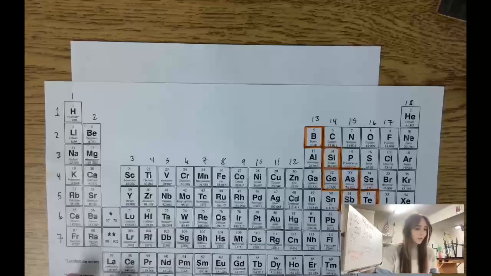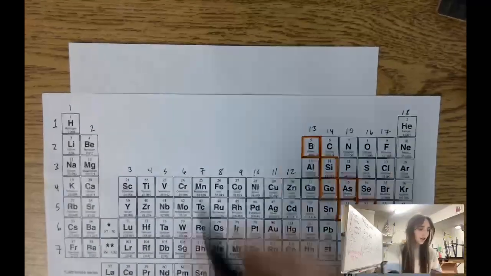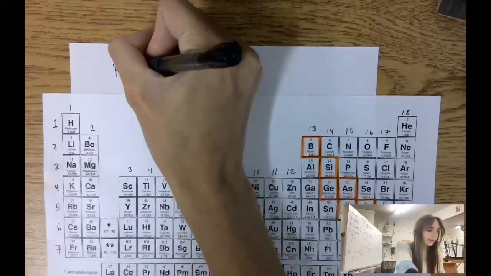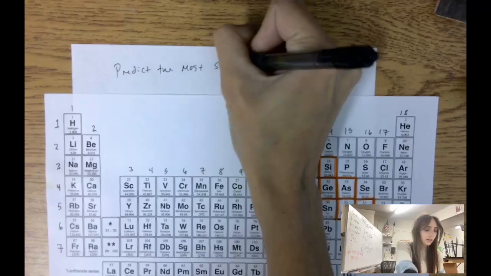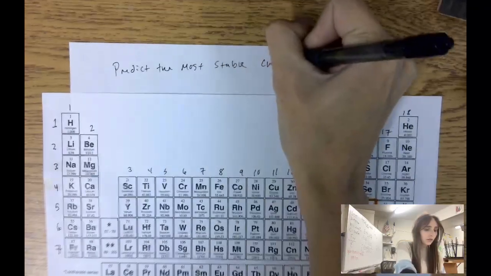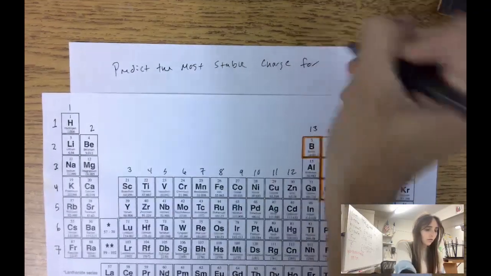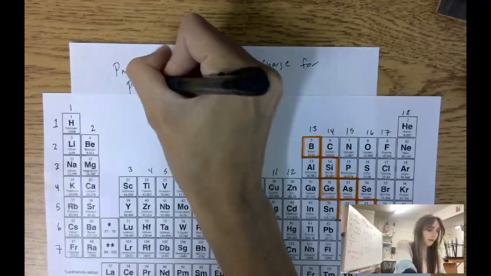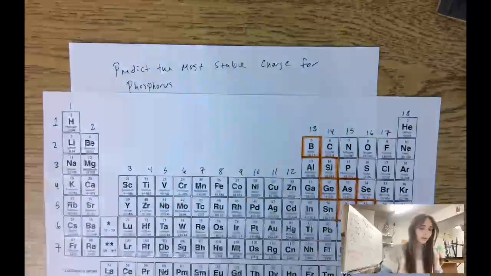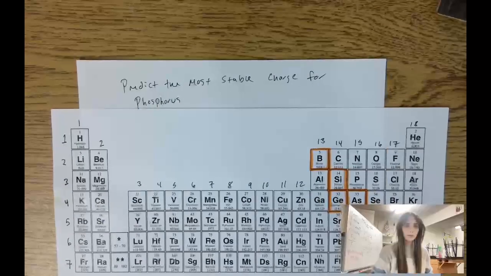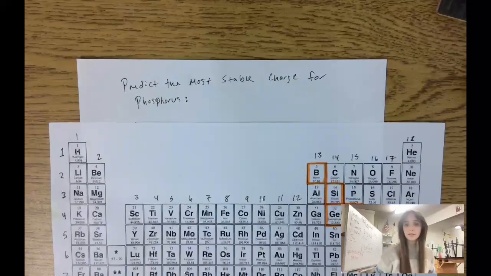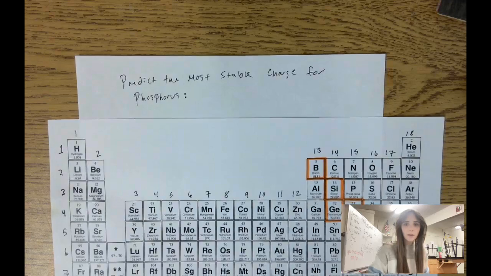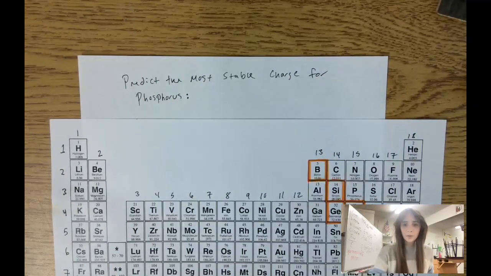What do I mean by that? Well, this is when we were predicting some charges. So for example, let's predict the most stable charge for phosphorus. All that means is we need our periodic table and we need to be able to count. Your first step is to find phosphorus on the periodic table.